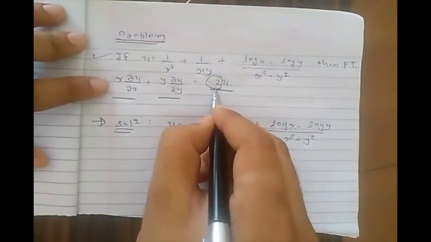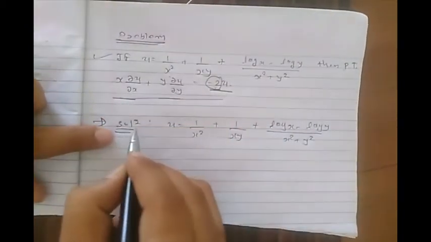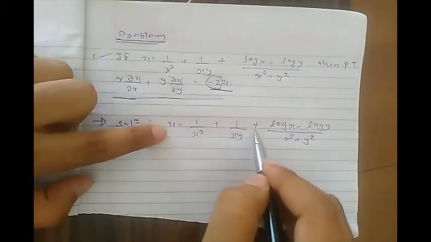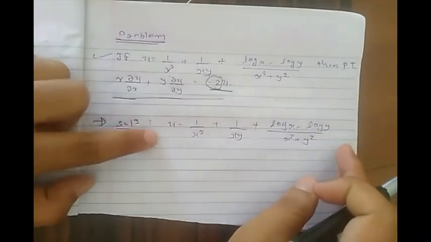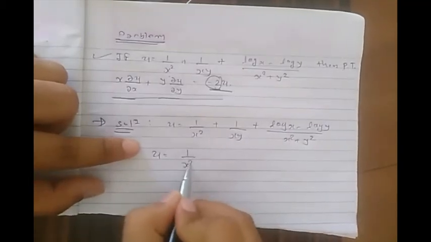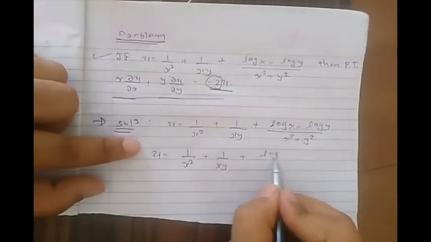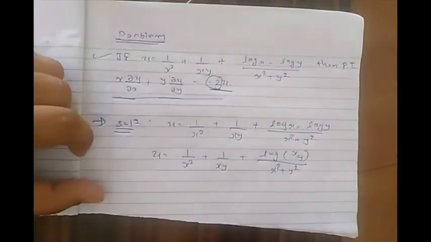So simply from this statement we can say that the degree of the homogeneous function is minus 2. So we just have to prove this statement. First of all I will write the solution of this. First write the given function, that is u is equal to 1 upon x square plus 1 upon xy plus (log x minus log y) upon x square plus y square. Again simplifying this statement, u is equal to 1 upon x square plus 1 upon xy plus log (x upon y) upon x square plus y square. That is your function u.